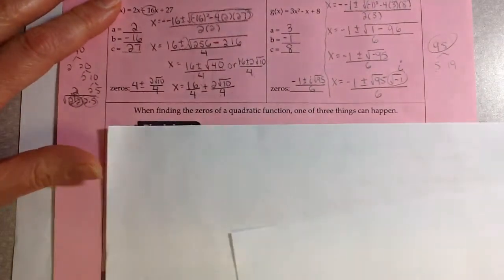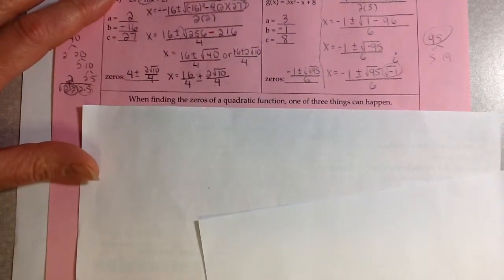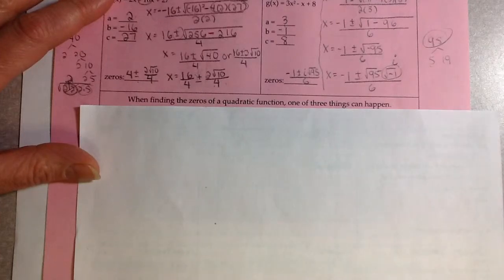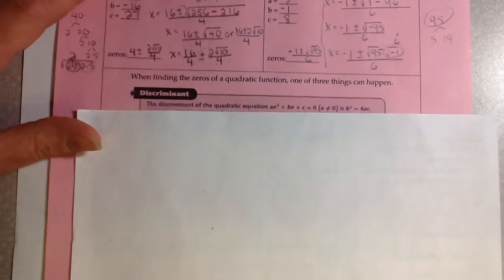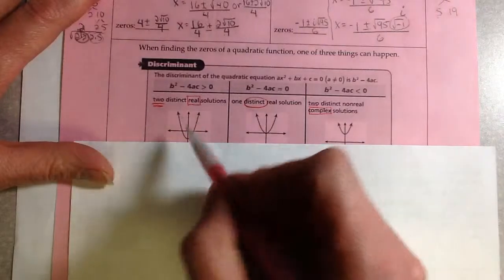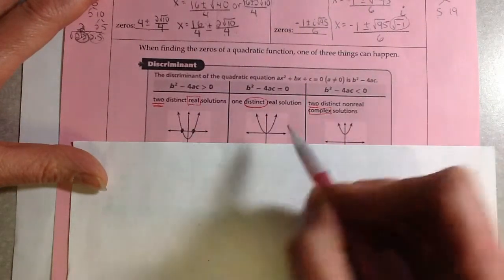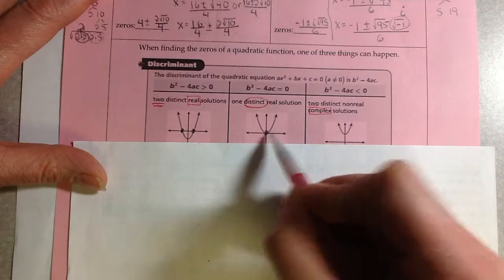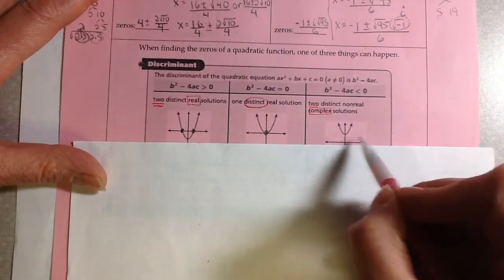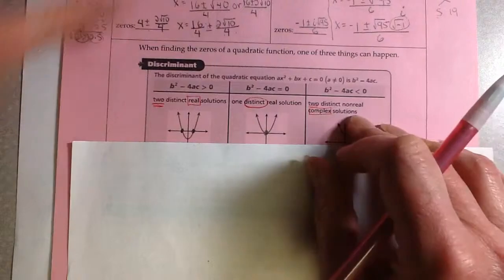All right, now, last thing we need to talk about is when you're finding the zeros of a quadratic function, one of three things can happen. You can see that your graph will cross the x-axis in two places. That's the most it can cross. It could cross in one place, or it may not cross at all. And when that happens, you have a complex root.